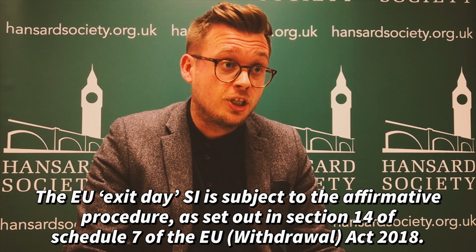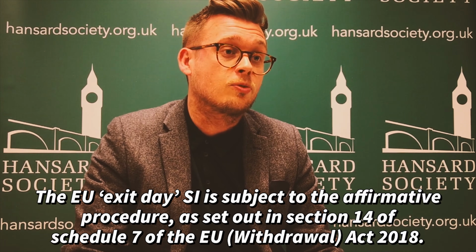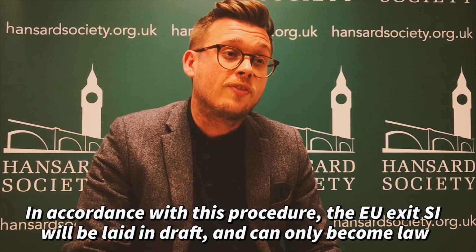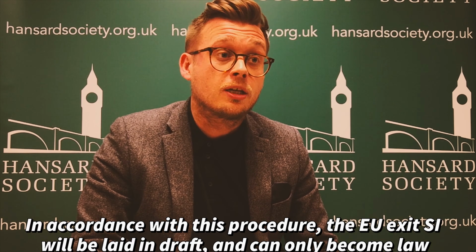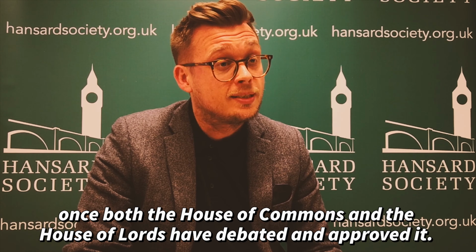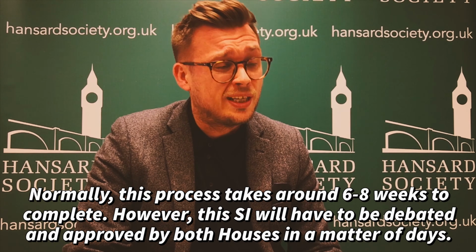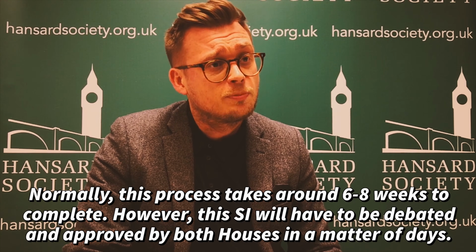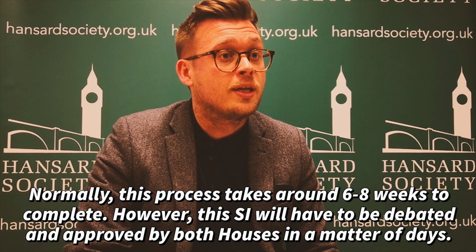The EU Exit Day statutory instrument is subject to the affirmative procedure as set out in Section 14 of Schedule 7 of the EU Withdrawal Act 2018. Now, in accordance with this procedure, the EU Exit SI will be laid in draft and can only become law once both the House of Commons and the House of Lords have debated and approved it. Now, normally this process takes around 6 to 8 weeks to complete. However, this particular SI will have to be debated and approved by both Houses of Parliament in a matter of days.